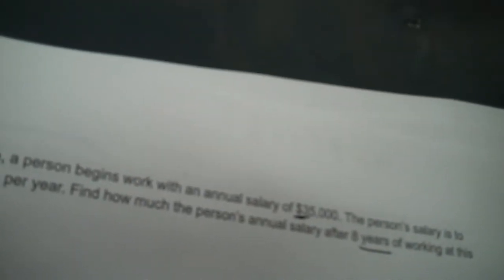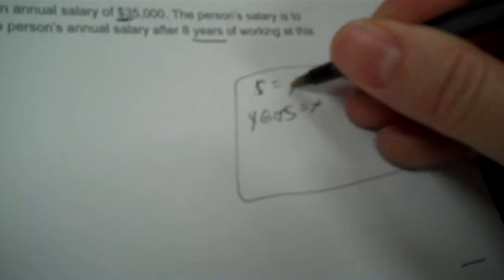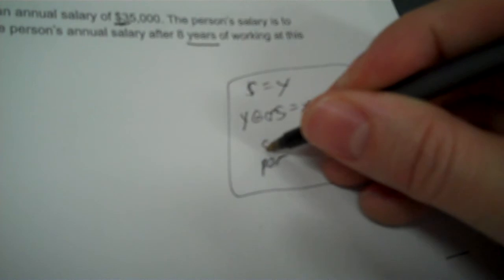At a job, a person begins work with an annual salary of $35,000. The person's salary is to increase 3% per year. Find the person's annual salary after 8 years of working at this job. Okay, that's poorly worded on my part. So my units are dollars and years. So dollars per year.